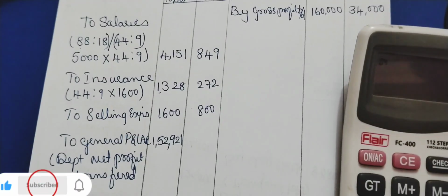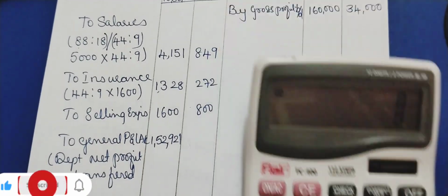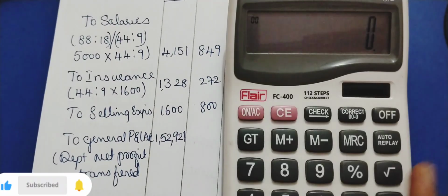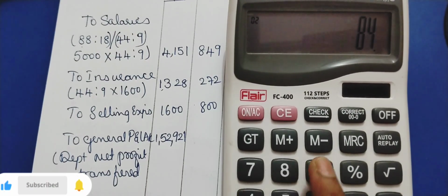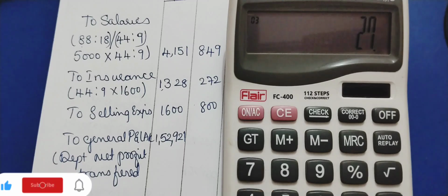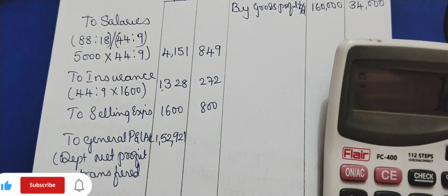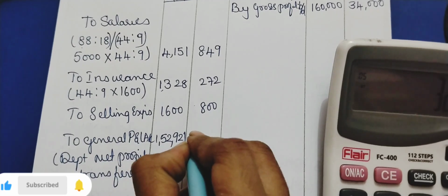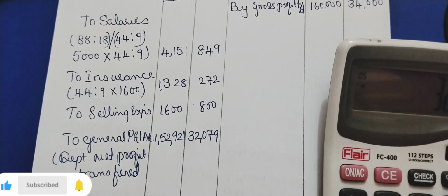Profit of raw material department. Now profit of manufacturing department is 34,000 minus 849 minus 272 minus 800. That is 32,079. Okay.